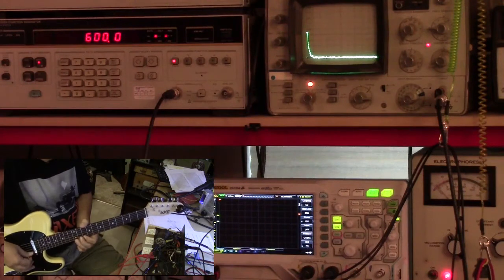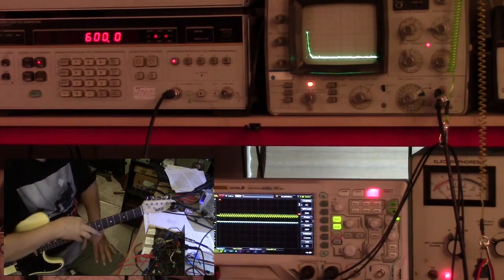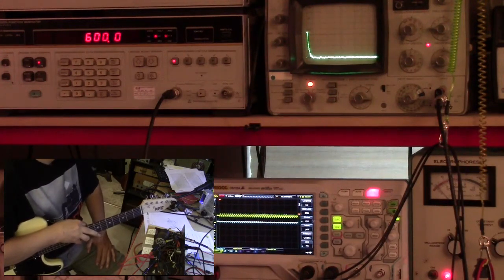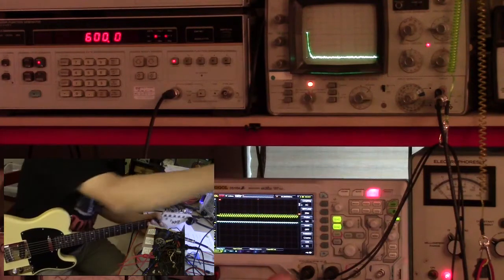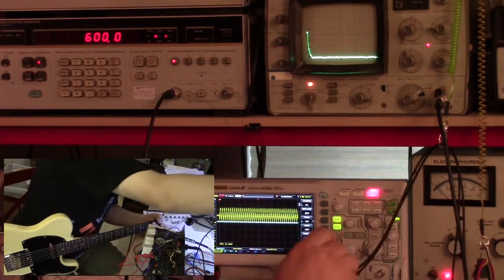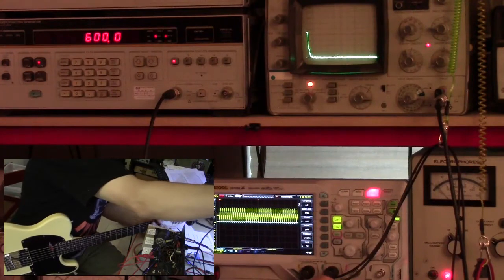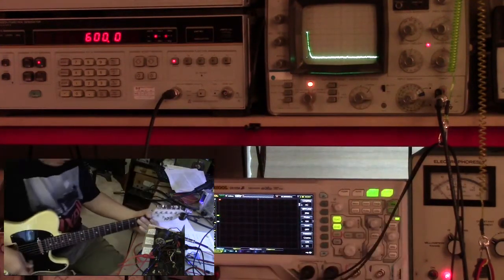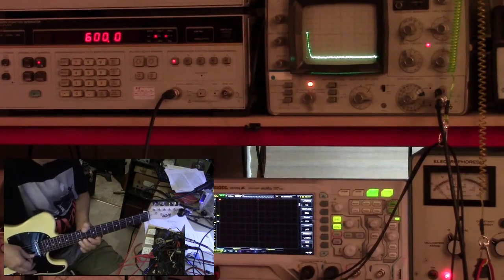So we'll just pick an E string here. There we go. That was 150 millivolts peak to peak. So this is still pretty hot. All right, let's try this again. Let's not pick it so hard.